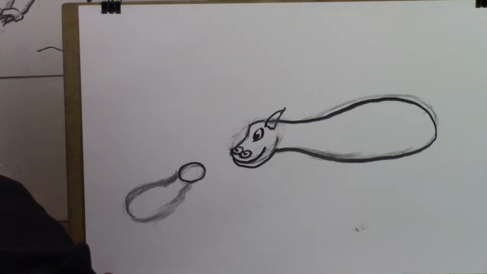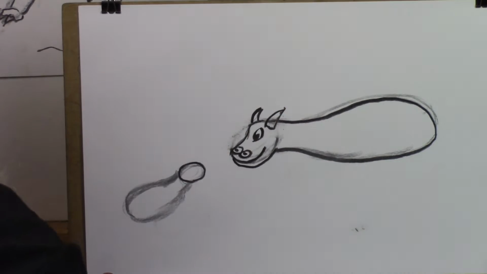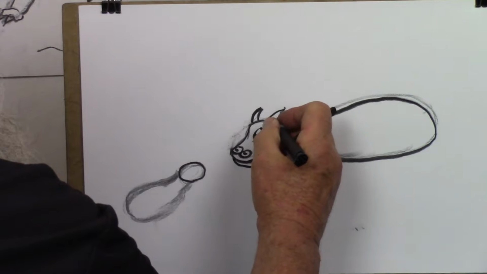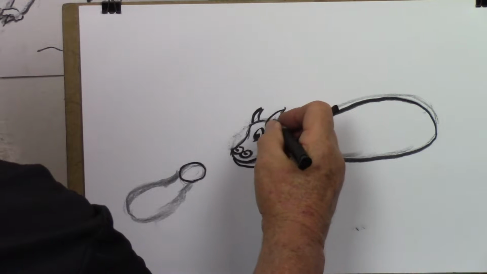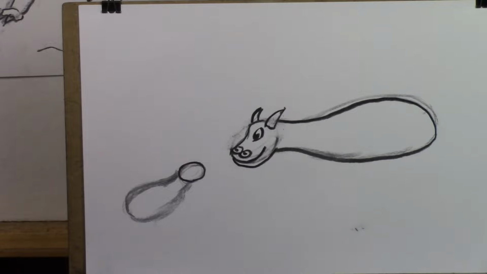Here's a dragon horn. That's the nearby one. Here's the far away one. Erase our line. What do we call that kind of a line? It's a see-through line, isn't it?